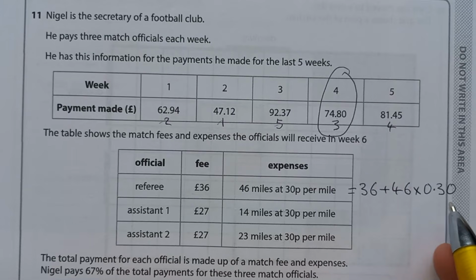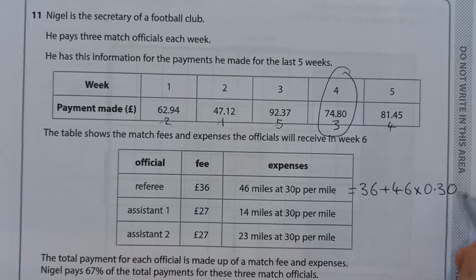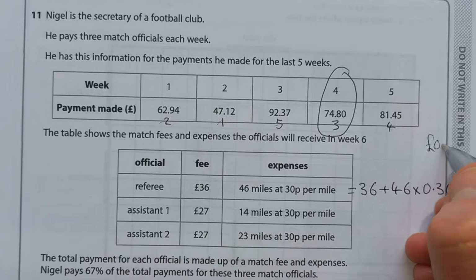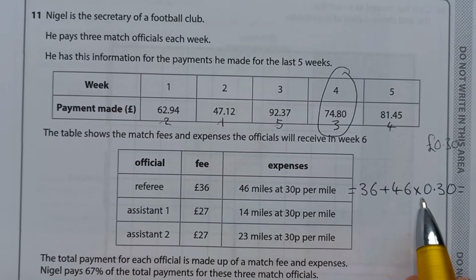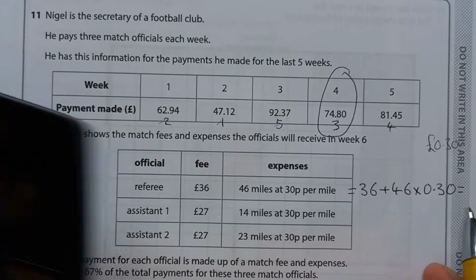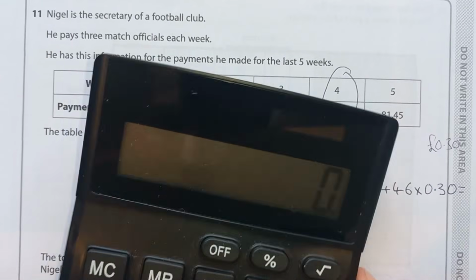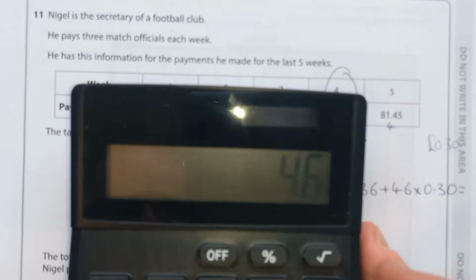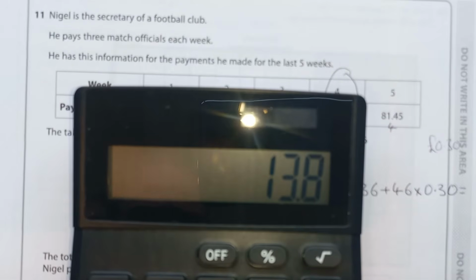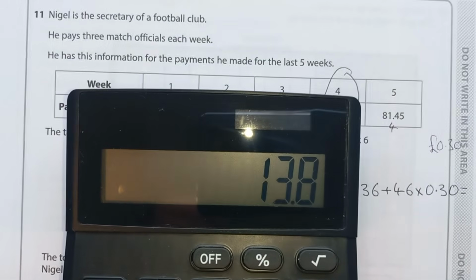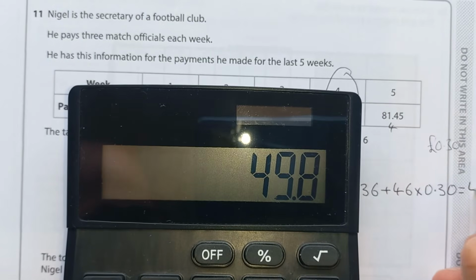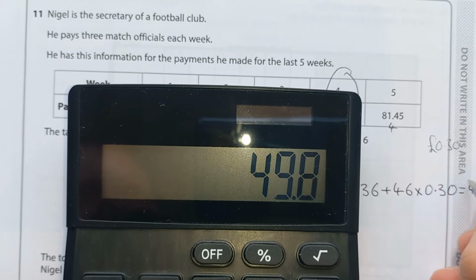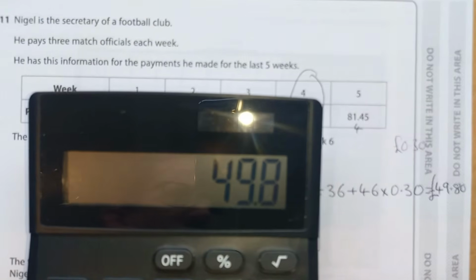If you think there's 30p in a pound, if you're writing that as money, it'd be like that. Using BIDMAS, we're going to do the multiplication first. So 46 times 0.3, and then add on the 36. And I get £49.80. I'm going out into the margin a little bit.